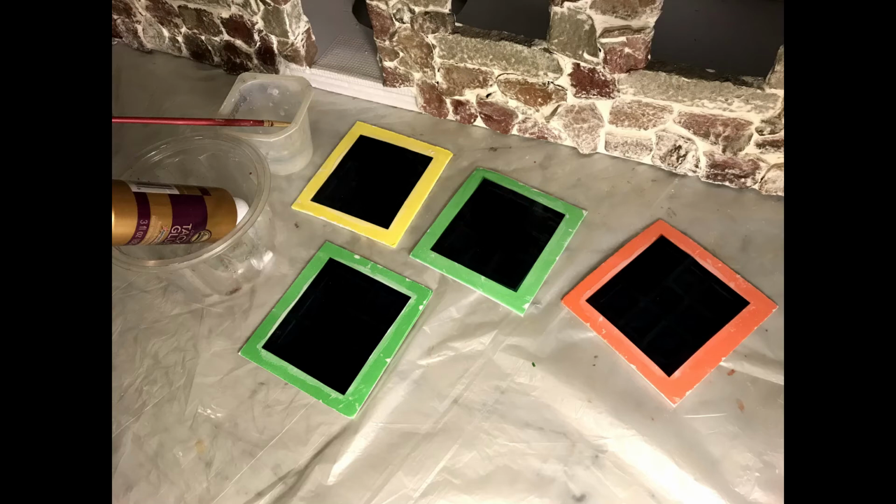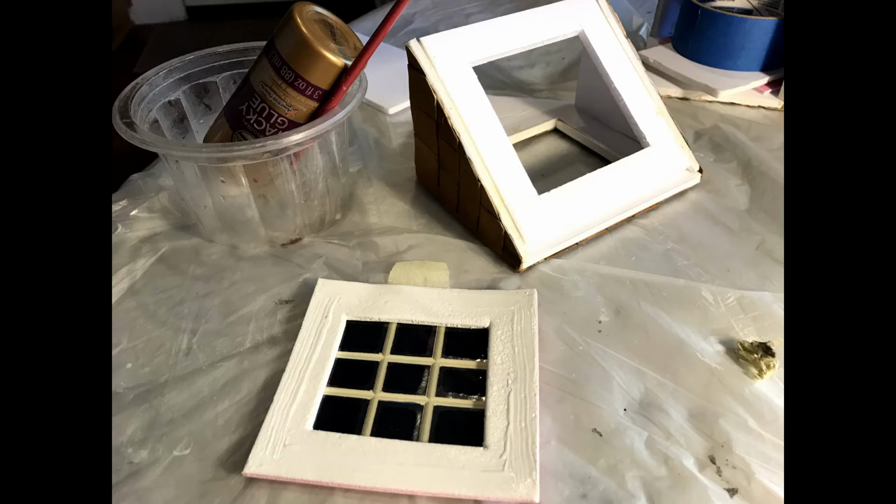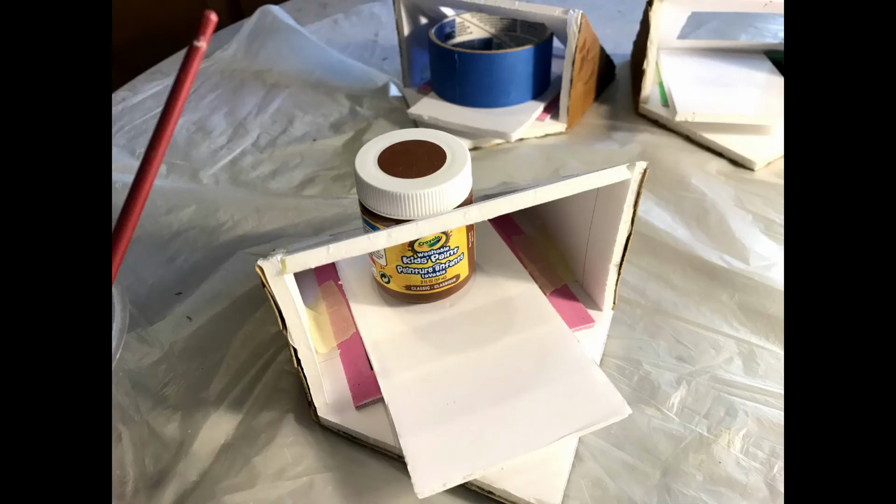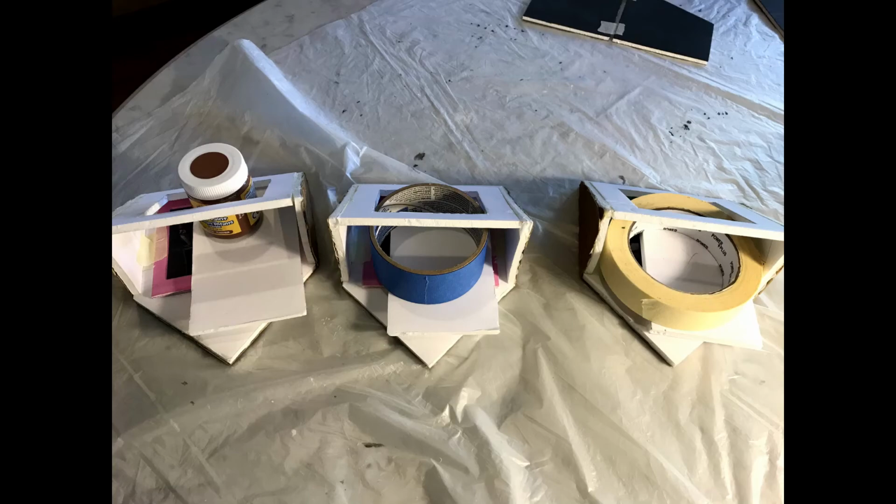The transparency is cut and glued to the back side of each dormer window. The window is then glued to the inside of the dormer. I used some weight to hold the window firm to the surface while the glue was drying.